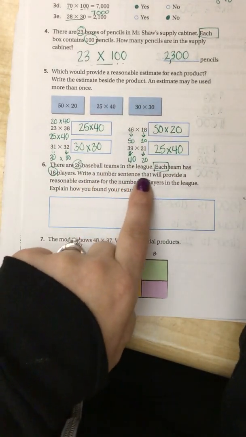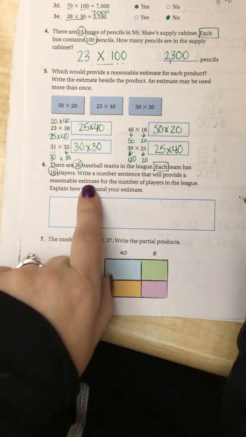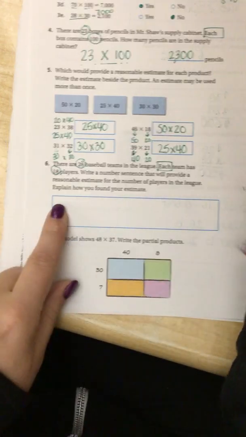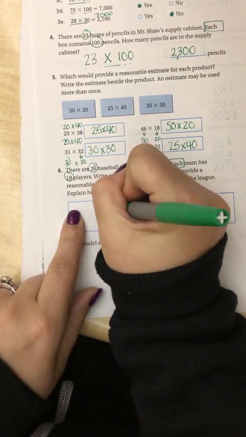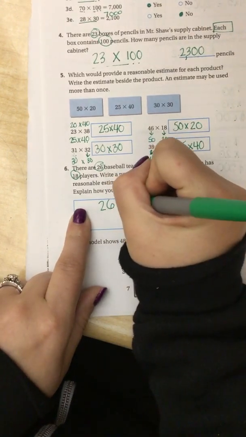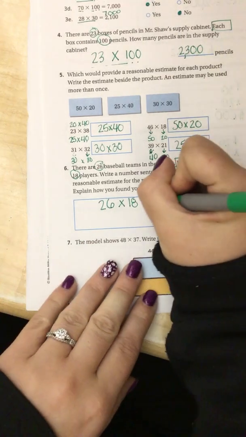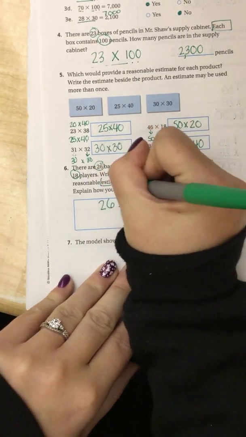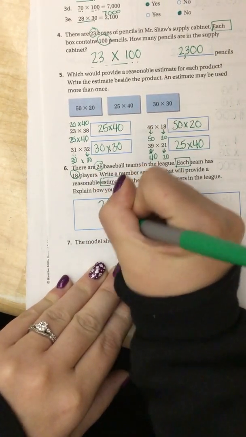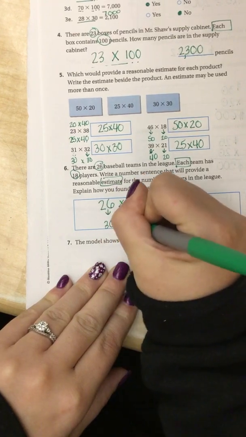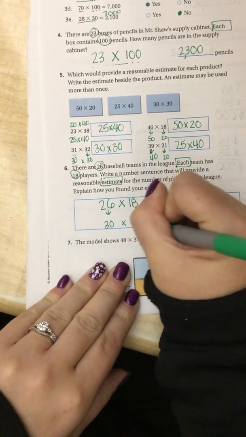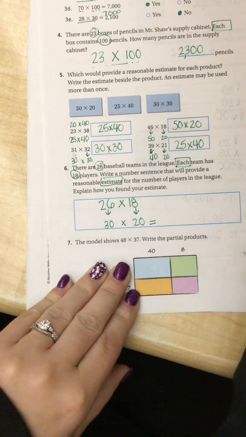Write a number sentence that will provide a reasonable estimate for the number of players in the league. So to find the real thing, I would do 26 teams, and each team has 18. But since I want to find the estimate, I'm going to round both of those numbers. So 30 times 20, and for a number sentence, we complete the whole thing.